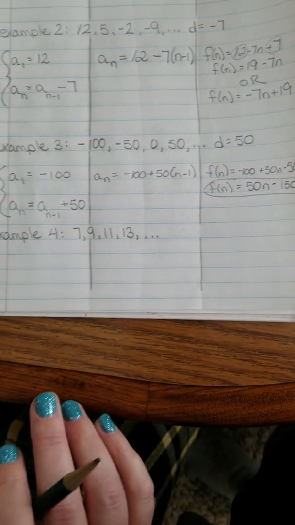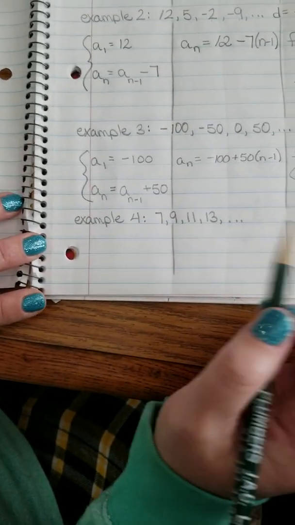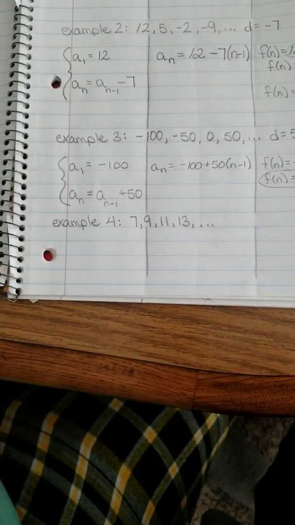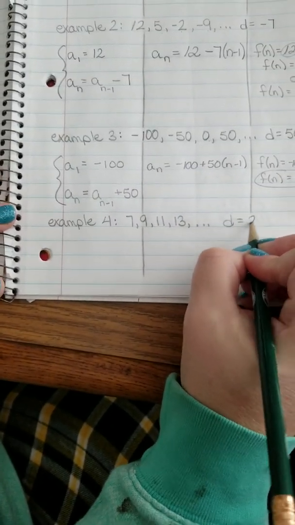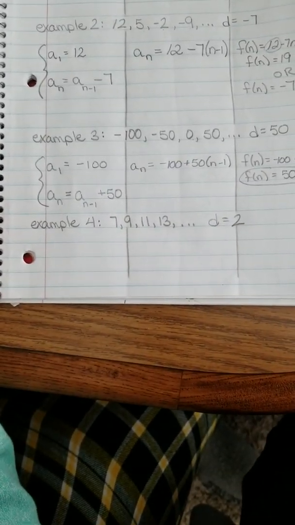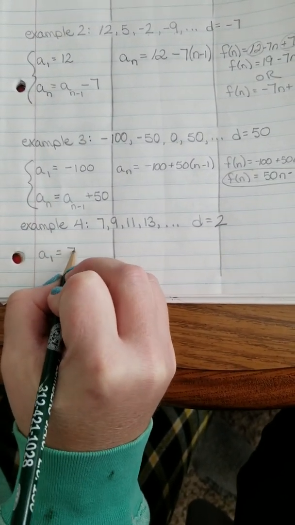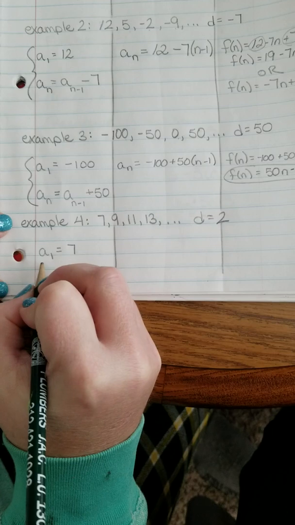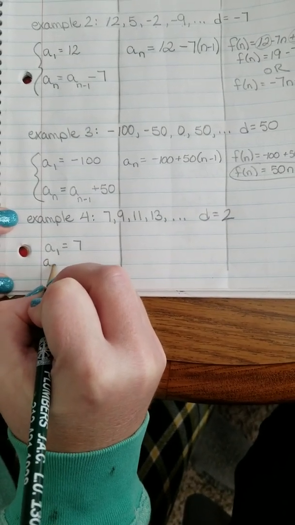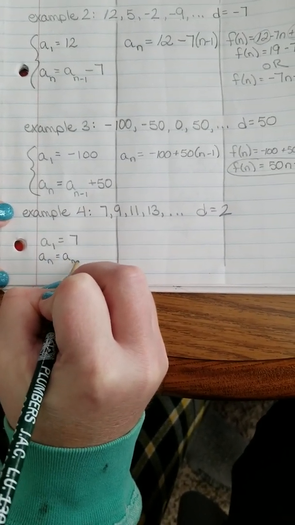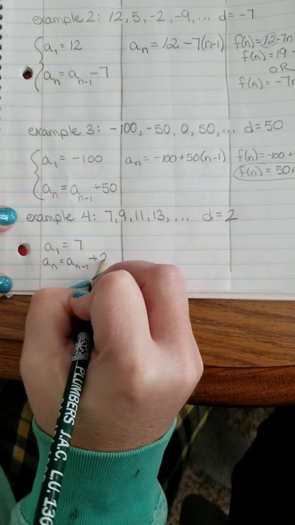Okay, last example on this page. 7, 9, 11, 13 has a common difference of 2. Recursive, first term is 7. Any other term is the term before it plus 2.